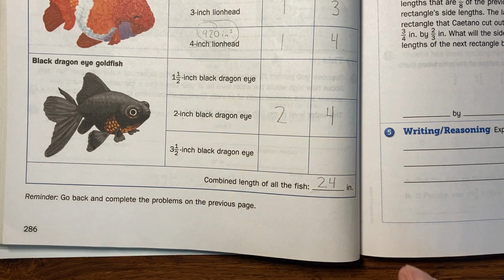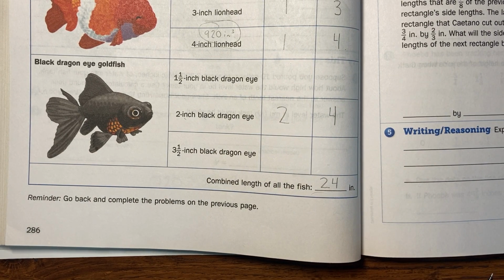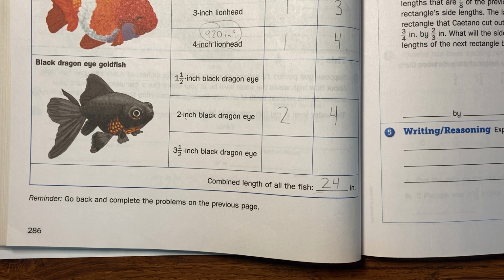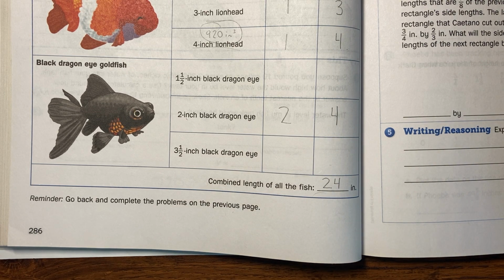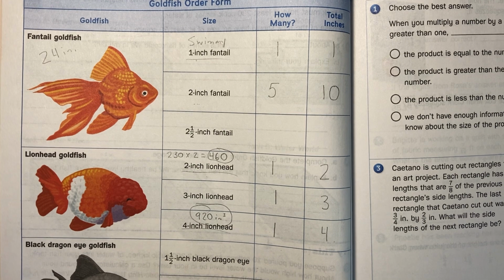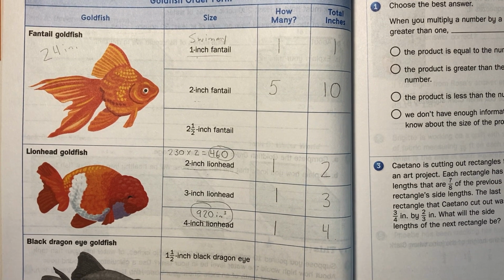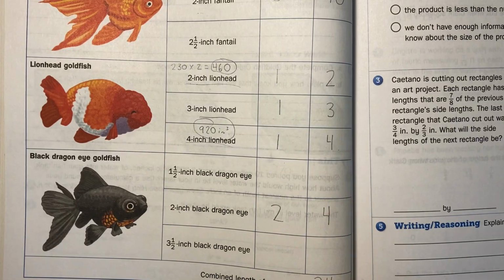Now let's talk about real life for a minute. If you buy a fish palace, which can hold 24 inches of fish, does that mean you have to order 24 inches of fish? No. You could technically probably just put Swimmy in there. I don't know a lot about fish tanks. He would be super lonely and it'd be way too big for him. But you don't actually have to hit the 24, but I want to get as close as I can.